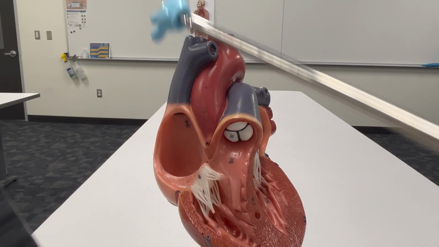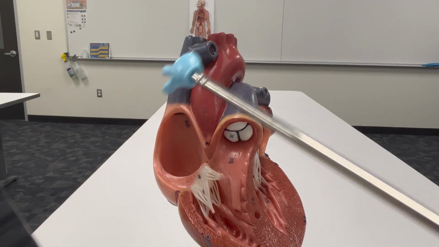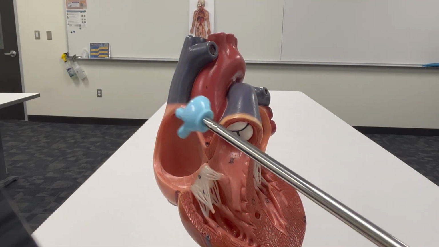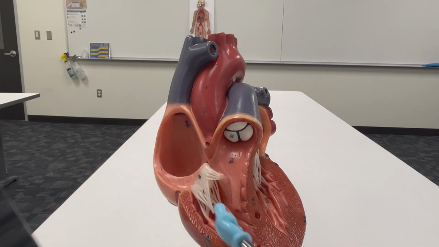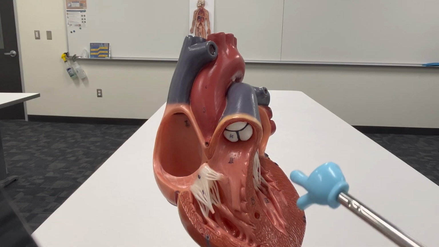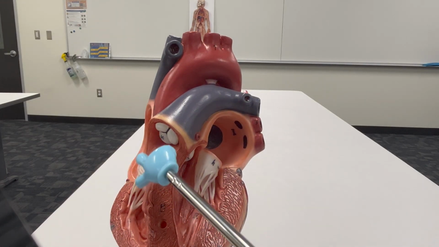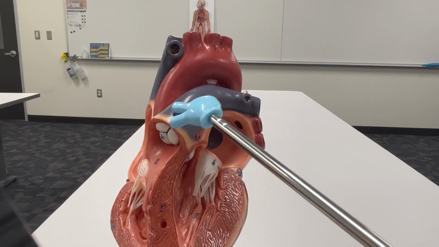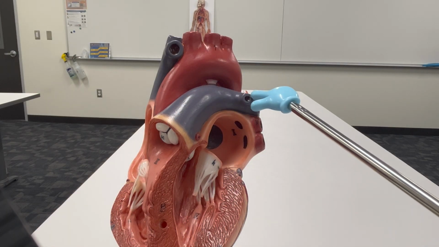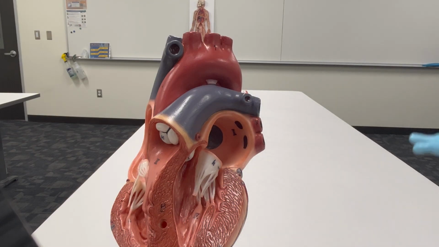Deoxygenated blood means a lack of oxygen, and it comes into the right atrium. From the right atrium to the right ventricle, then it goes through the pulmonary trunk to the pulmonary artery to the lungs.